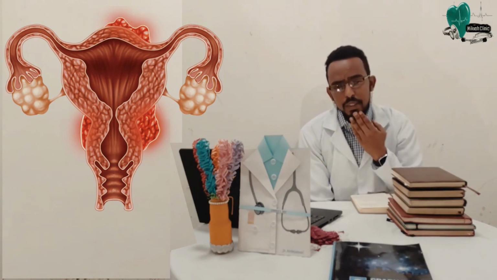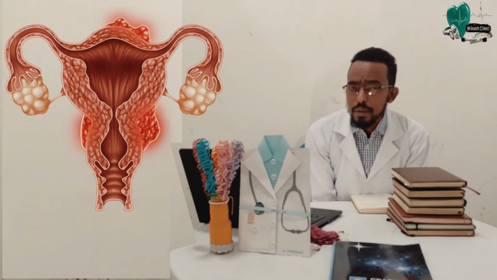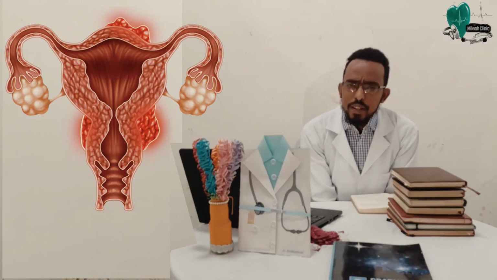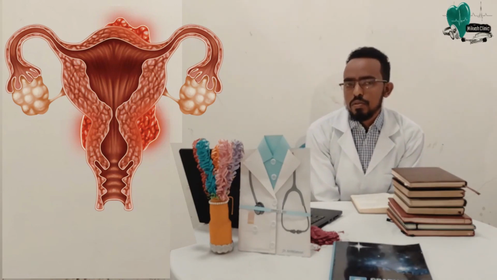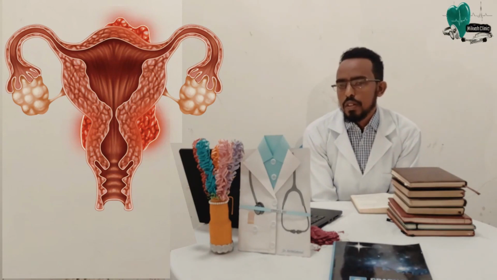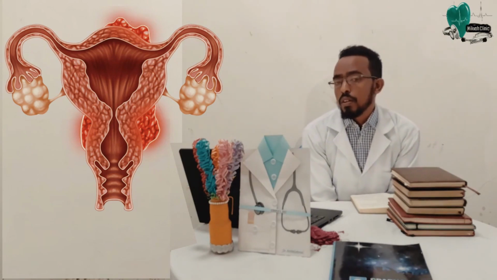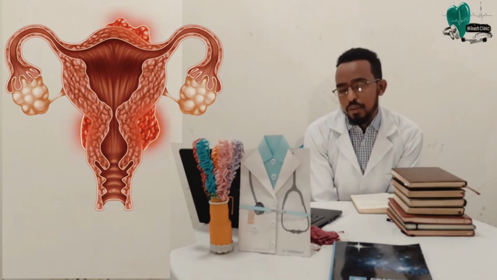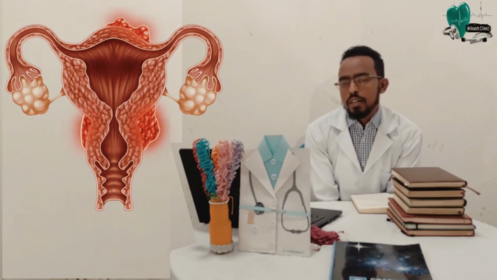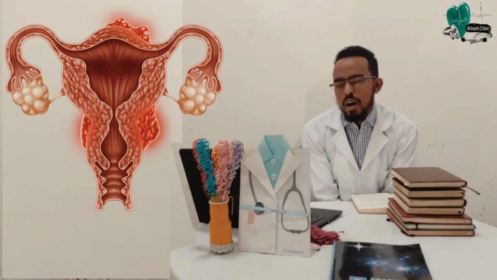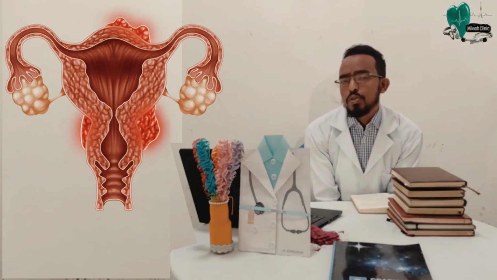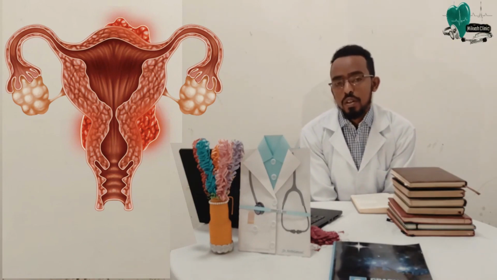So you may consider ovarian tumor, uterine fibroids and other tumors arising from these organs. Knowing the sex of the patient, you can easily narrow the differential diagnosis. You will not consider myoma or pregnancy in a 40-year-old man, but you may consider them in a 40-year-old woman.